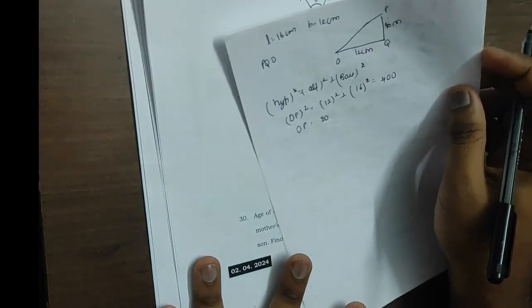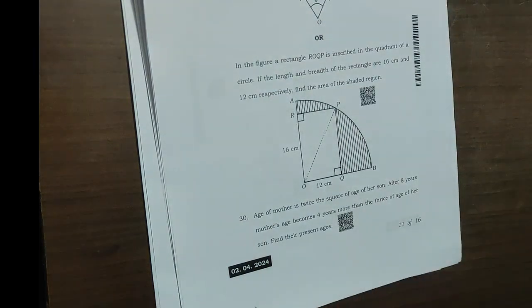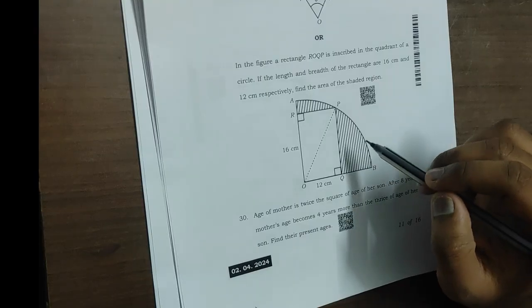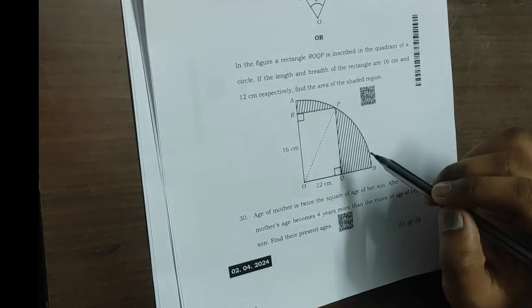Now what is the area of the shaded region? This is nothing but the area of this whole quadrant minus the area of the rectangle.